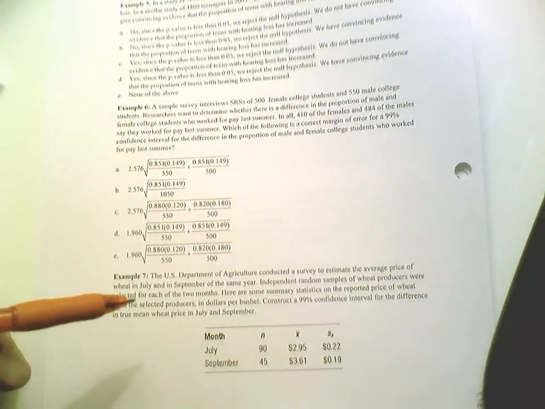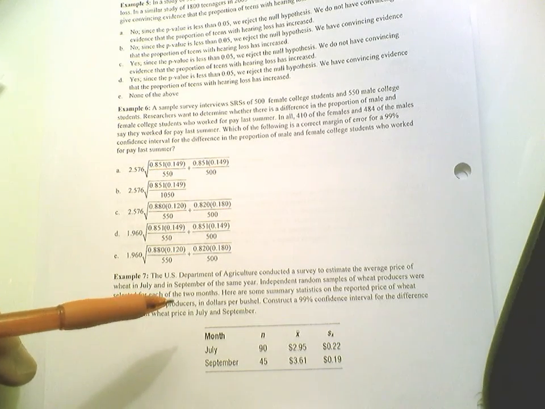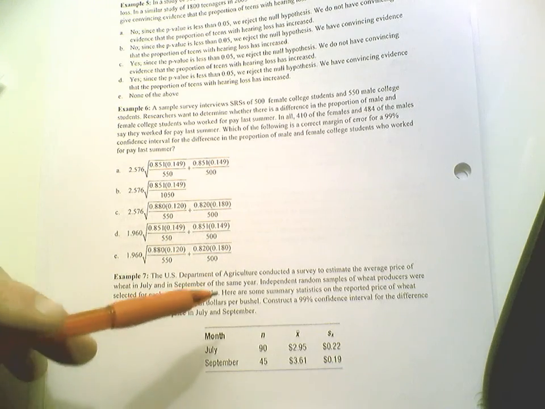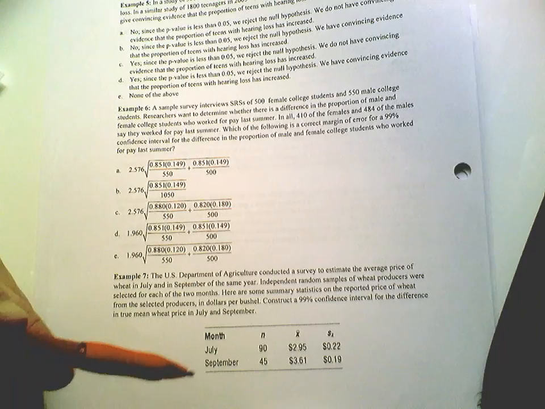I'm going to work with problem 7. It's an actual supplemental problem in the textbook. You see it as one of the check for understandings, but we'll go ahead and work it through here. It's one of the extra problems. It's not actually worked out in your textbook.